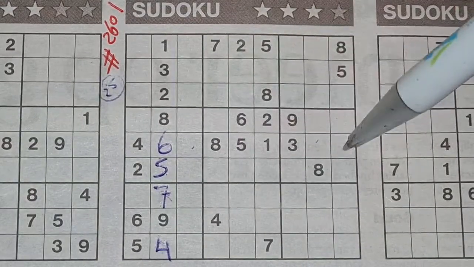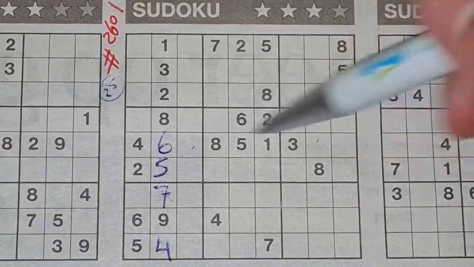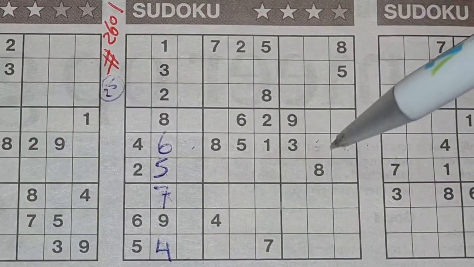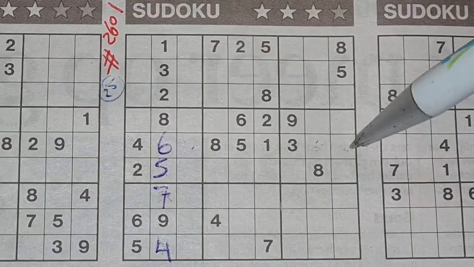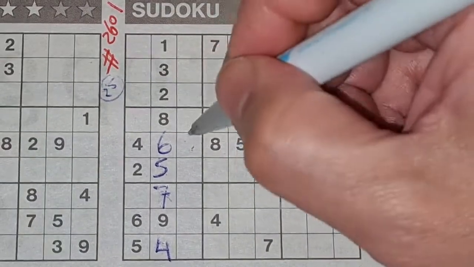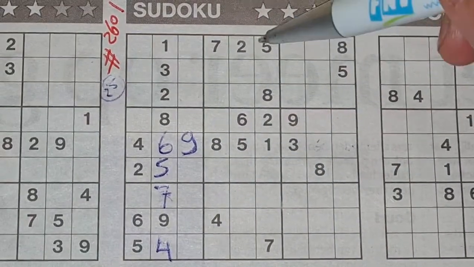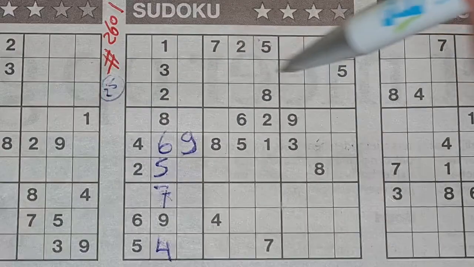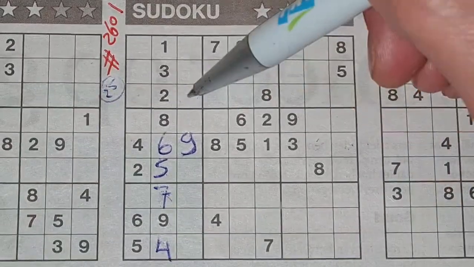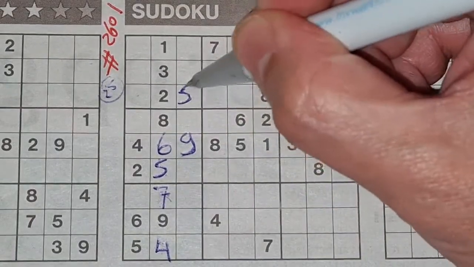Then 3 missing numbers in the middle row. One of the missing numbers is a 9. We see here 9 in this big square. So no 9s in those 2 boxes. 1 box left for the 9. Should be there. 5 in this row, 5 in the second row. So in the third row, the only 2 places for the 5 should be here or there. We see there 5, no 5 there, 5 should be there.